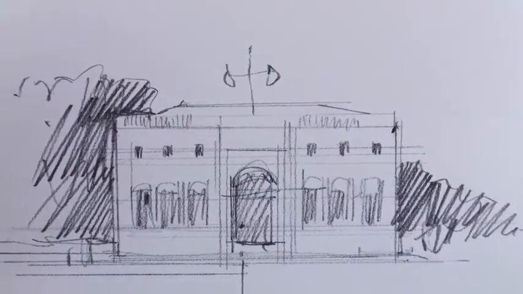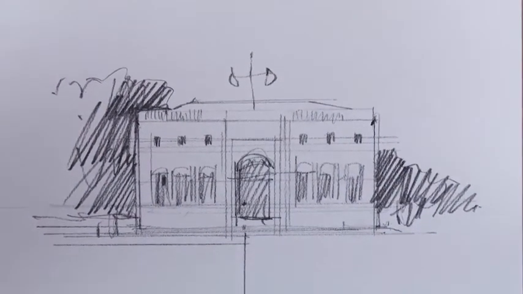So we've blocked out just the basics in this very quick sketch, but I wanted to show you one other thing about the vanishing points. Remember, lines that are parallel to each other go to a common vanishing point. But let's take a look at this walkway.